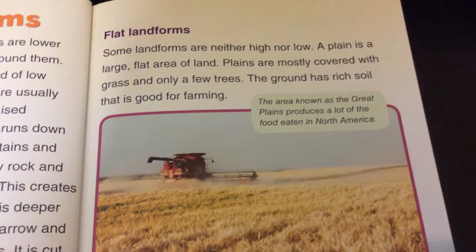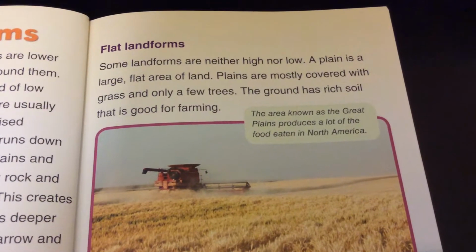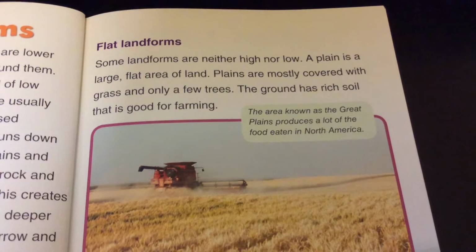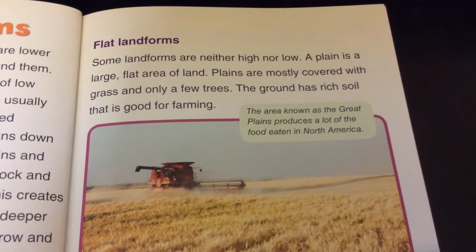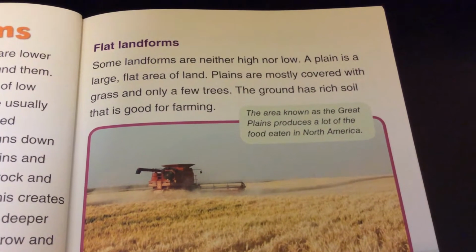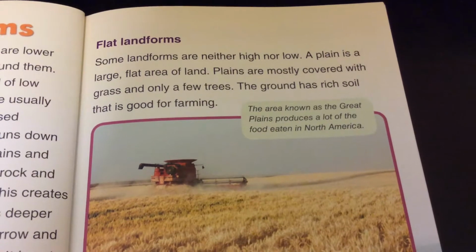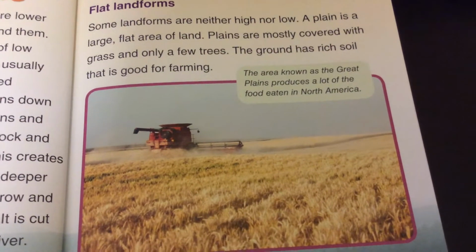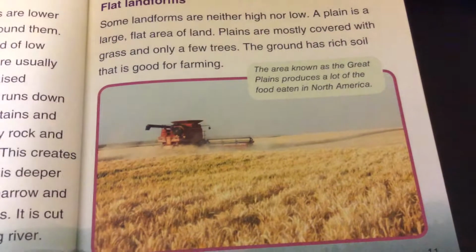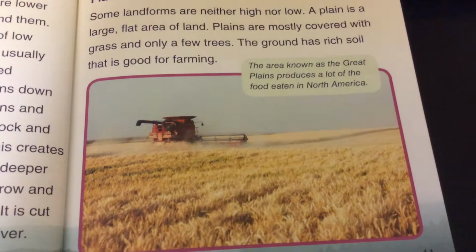Flat landforms. Some landforms are neither high nor low. A plain is a large, flat area of land. Plains are mostly covered with grass and only a few trees. The ground has rich soil that is good for farming. The area known as the Great Plains produces a lot of the food eaten in North America.